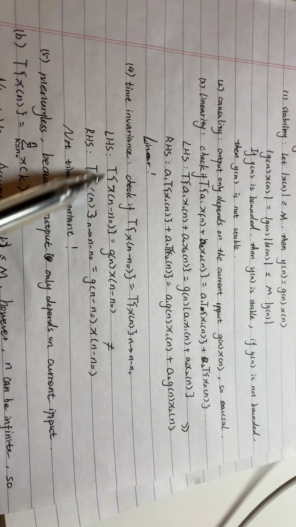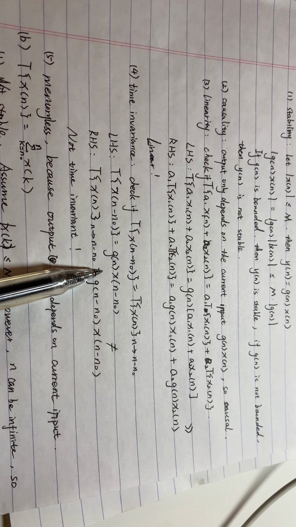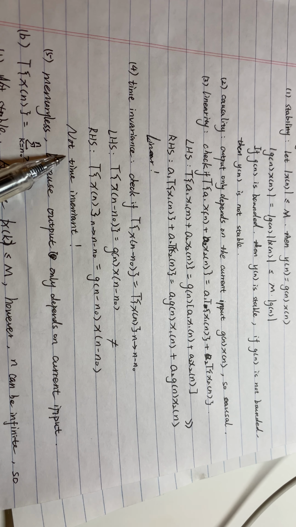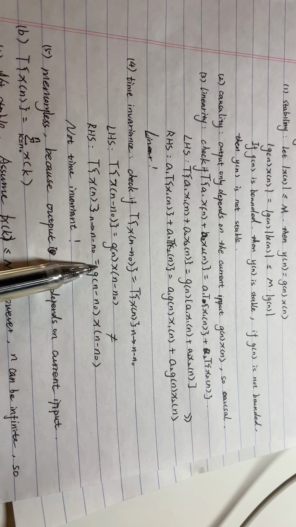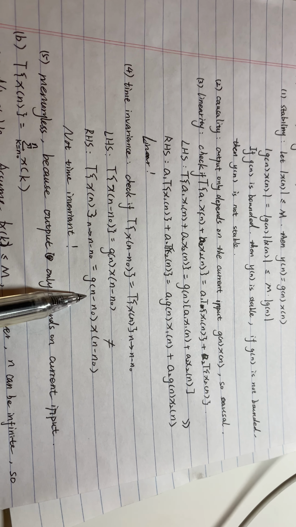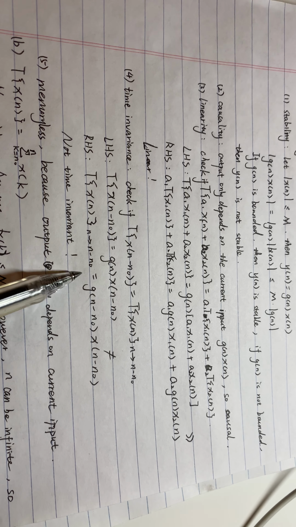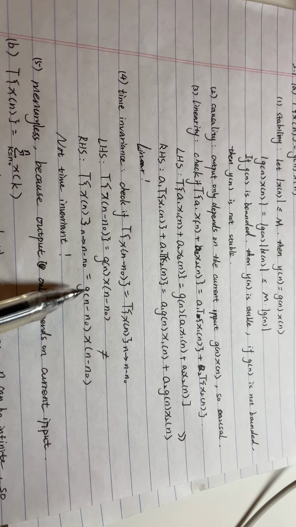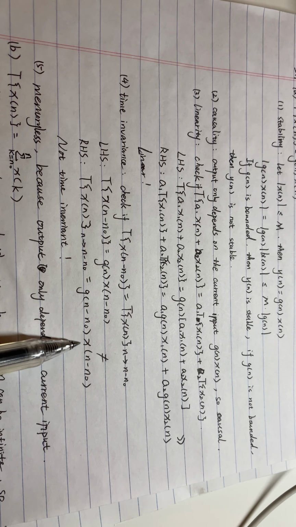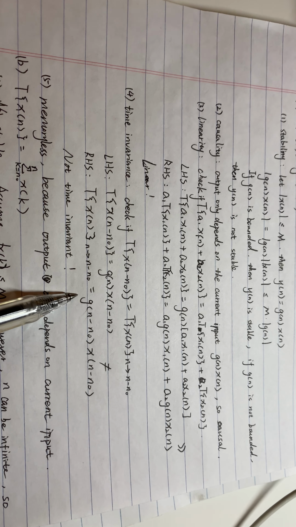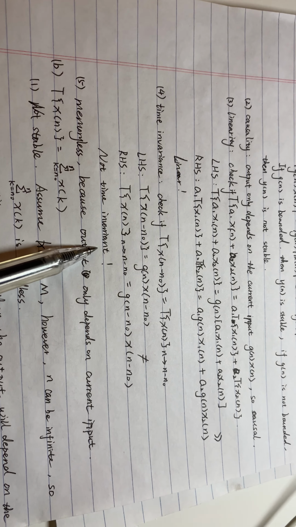The left-hand side should be g[n] multiplied by x[n minus n0], and the right-hand side should be, because for g[n] we also do a time shift, g[n minus n0] multiplied by x[n minus n0]. Of course they're not equal, so it's not time invariant.